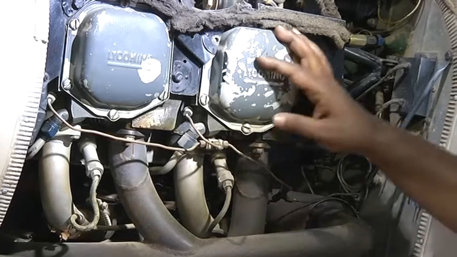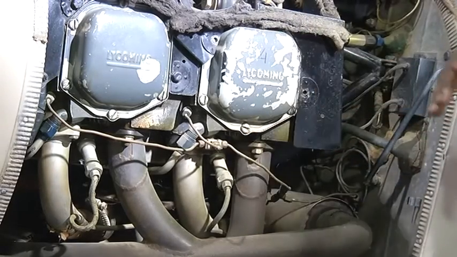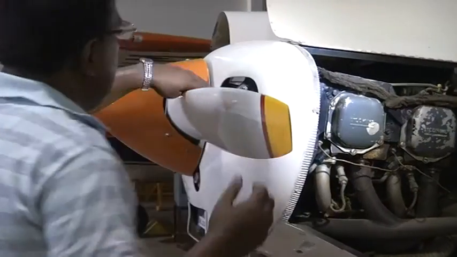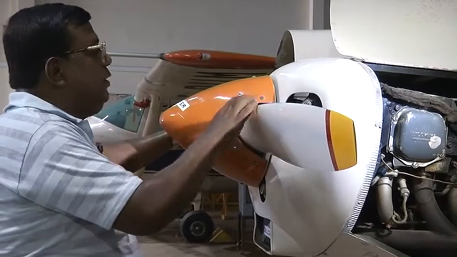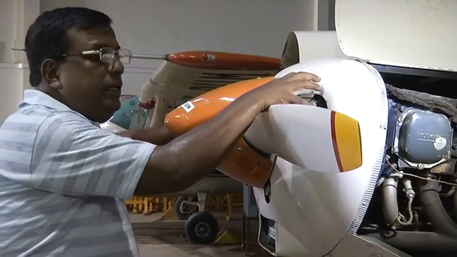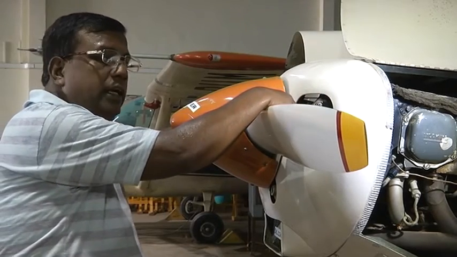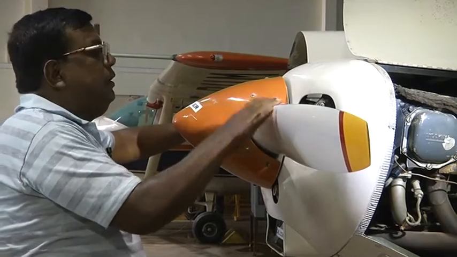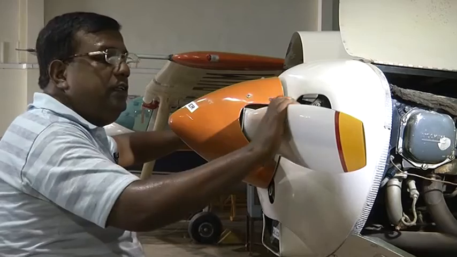The fuel is burnt in the cylinder, which drives the piston, and the piston then rotates the crankshaft. The crankshaft is somewhere here. You see here, the shaft is here, and there is a propeller mounted on the crankshaft. Whatever energy is burnt in the fuel in the cylinder delivers power at the crankshaft, and when I attach a propeller, the propeller draws that power, but the propeller has its own efficiency.